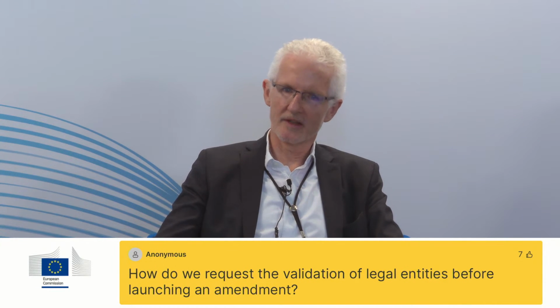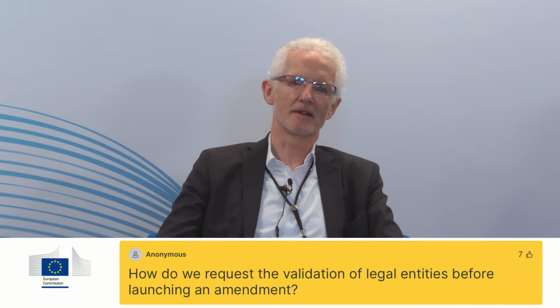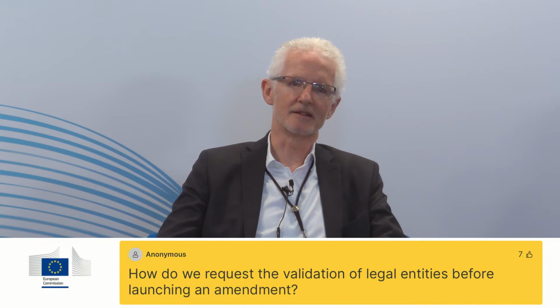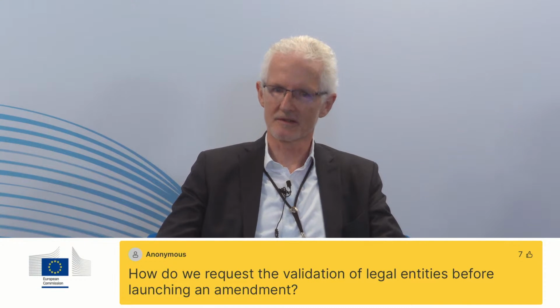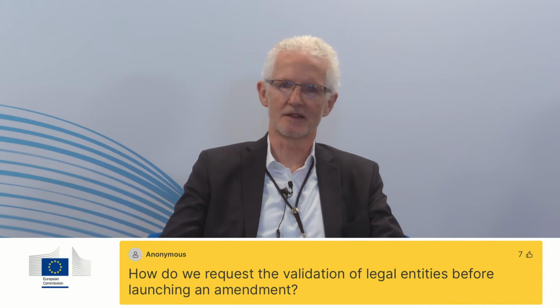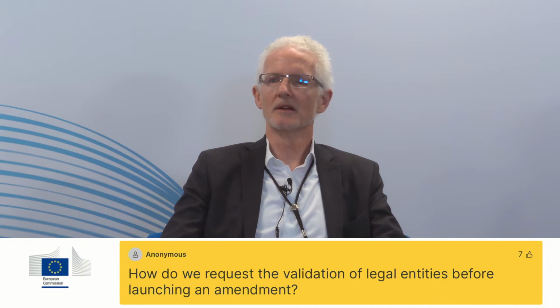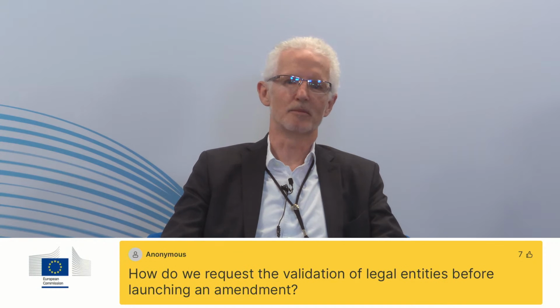But then before the amendment can be signed, this organization must be validated. And the validation by our validation service is triggered by the triggering of this amendment. So this is an internal process that will then happen. And then, of course, this entity has to provide legal documents, and has to also nominate a legal entity appointed representative, like all the others.